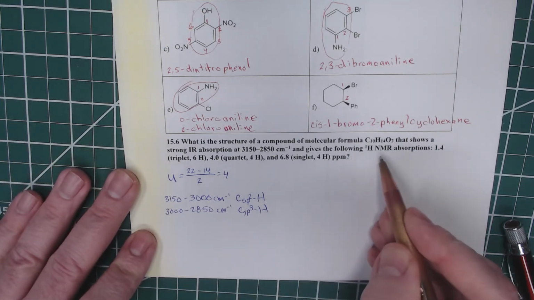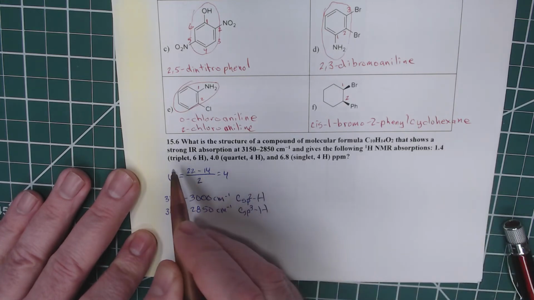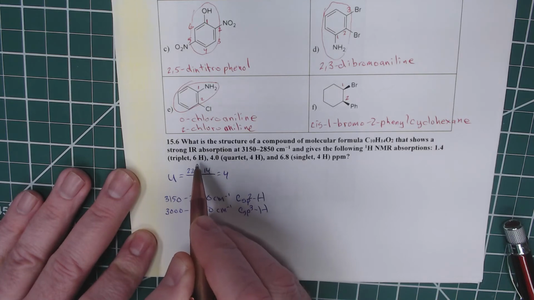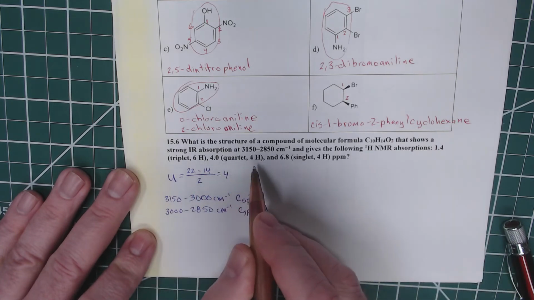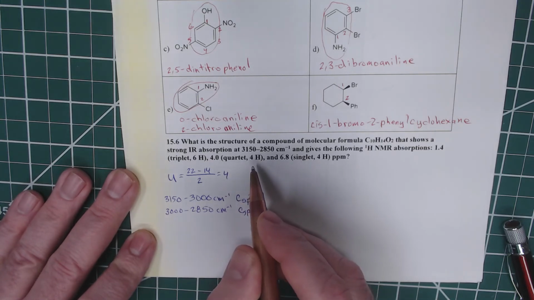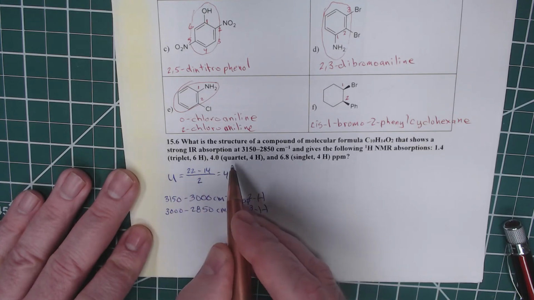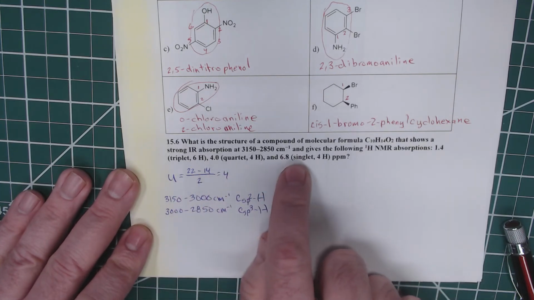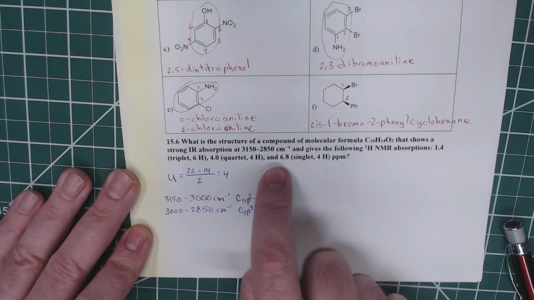All right, it gives the following proton NMR absorptions. At 1.4, we've got a triplet, and it's 6 hydrogens. At 4.0, we've got a quartet, and it's 4 hydrogens. And over here, we've got a singlet that's 4 hydrogens, and it's at 6.8.